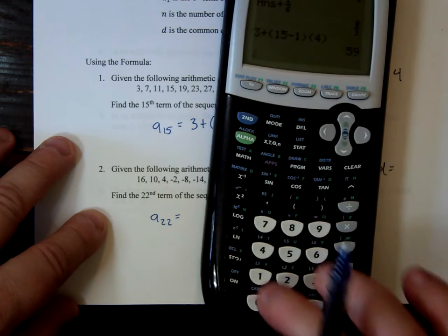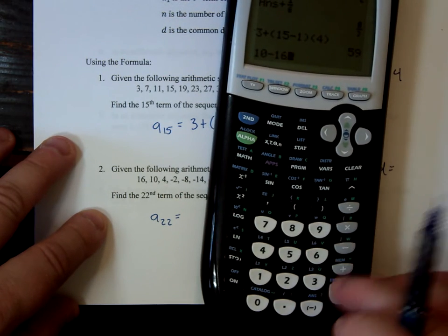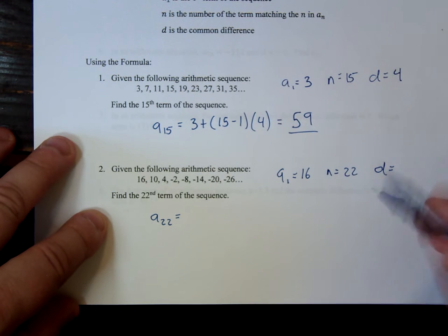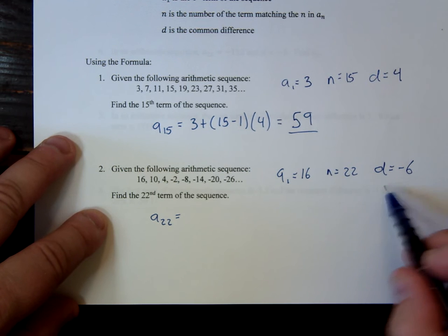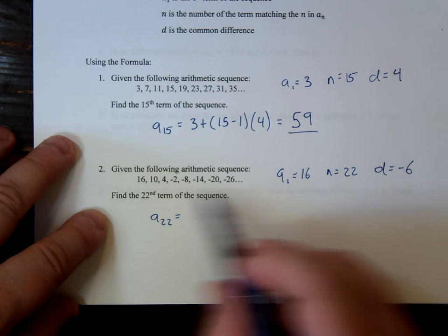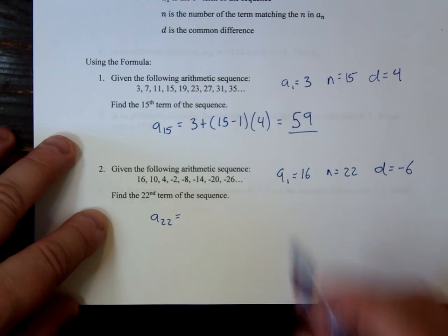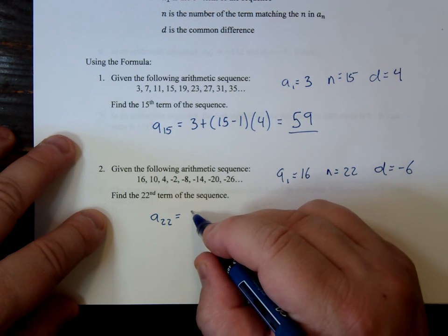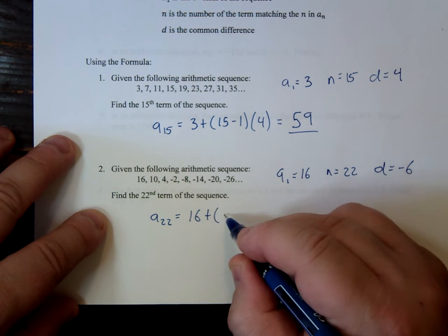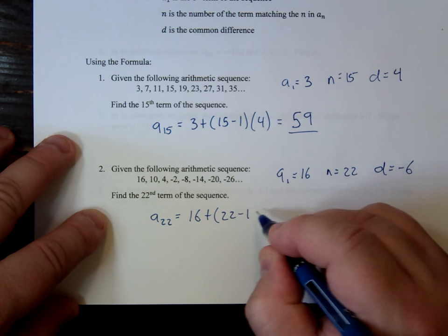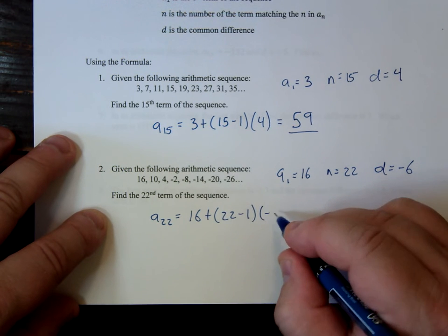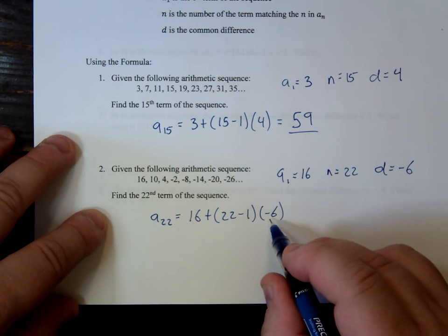I can always make sure: what's 10 minus 16? Negative 6. So they're going down 6 every time. So make sure you use a common difference that's negative when your sequence is decreasing. So it'd be first term plus 22, the n, minus 1 times your common difference. Make sure it's negative 6 in your calculator.